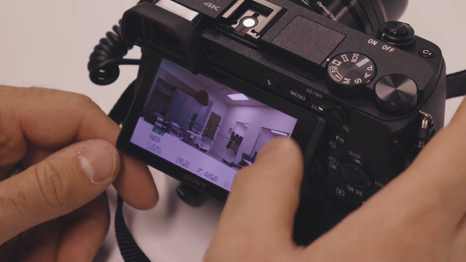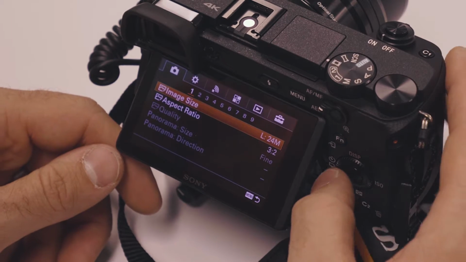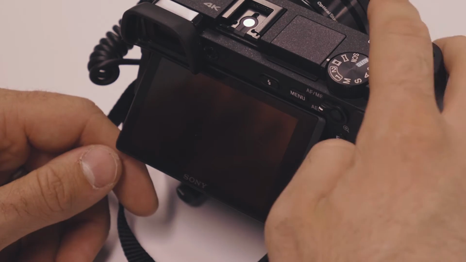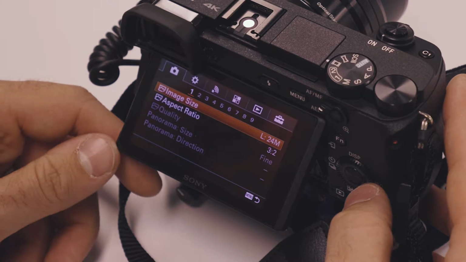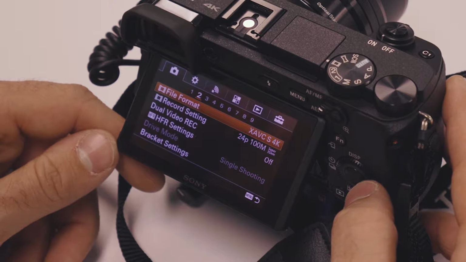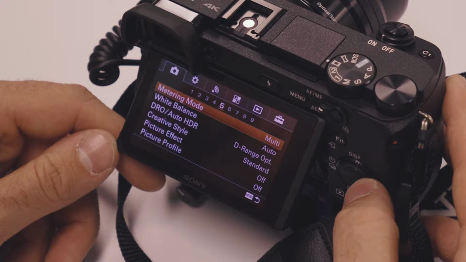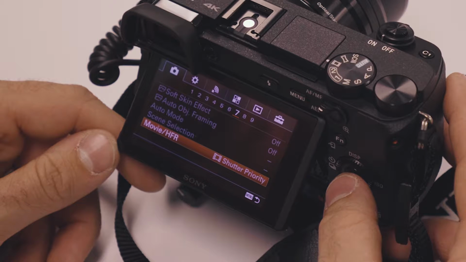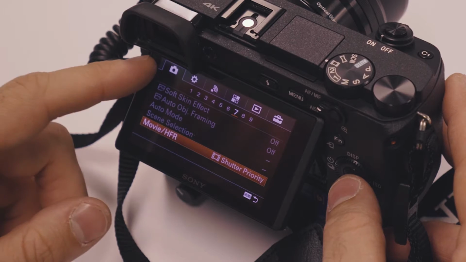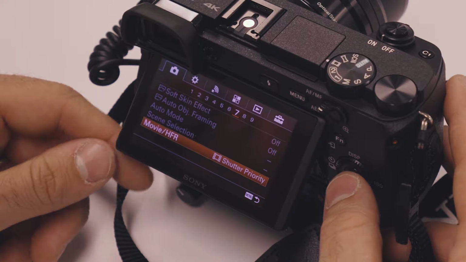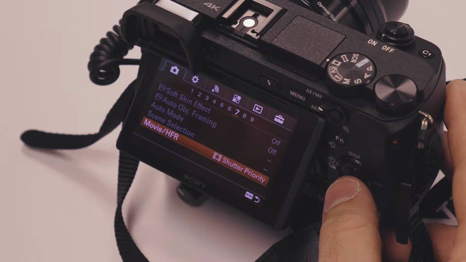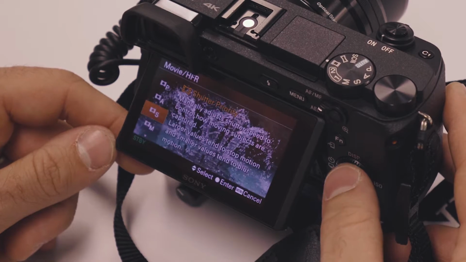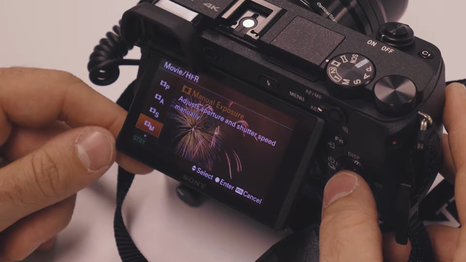In order to change the setting, we need to go into our menu, and then under the camera setting, over there, that far left tab, we're going to scroll till we see movie/HFR, which just means high frame rate. So we're going to change our mode here. It's in tab 7 of the camera section. It's on shutter priority right now, and what that is doing is you're choosing your shutter speed and then it's figuring out the other two settings. Let's go ahead and click on that, and we will just change it to M for manual exposure.